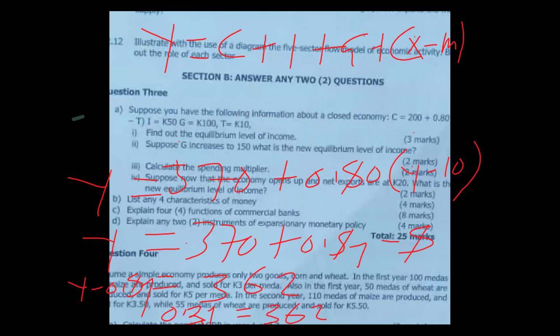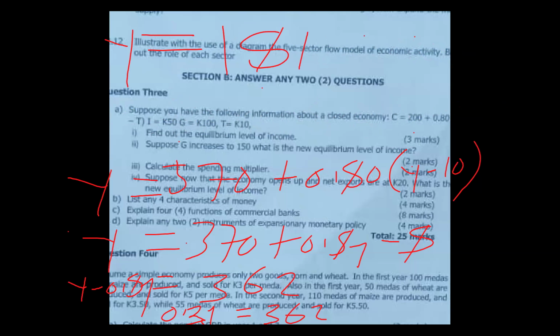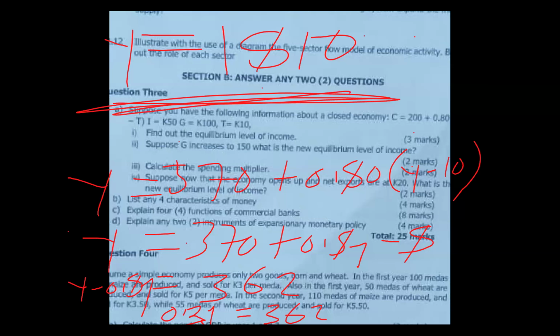What will be our new income if the economy is opened? 362 divided by 0.2. What do you get? 1,810. Thank you very much. That's that.